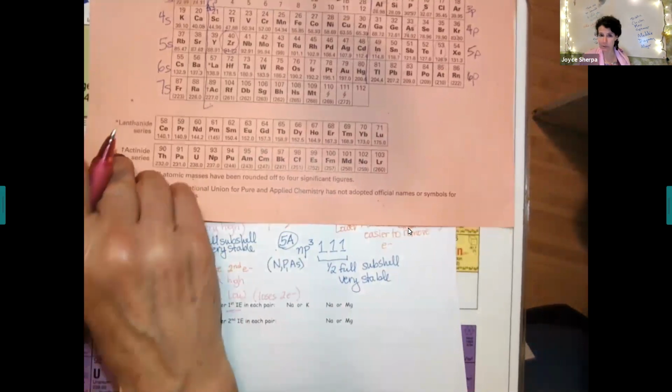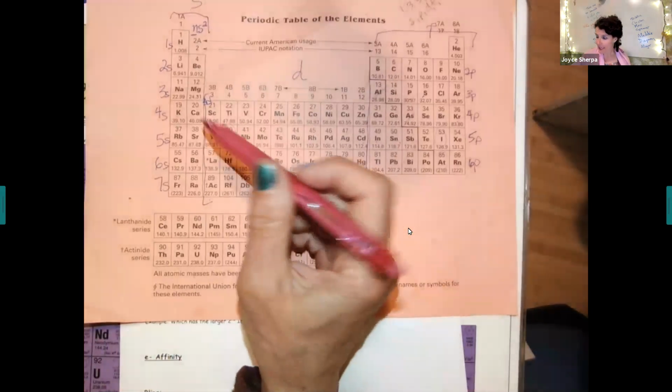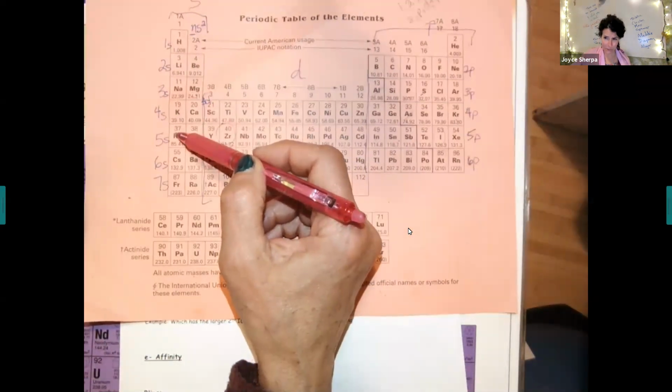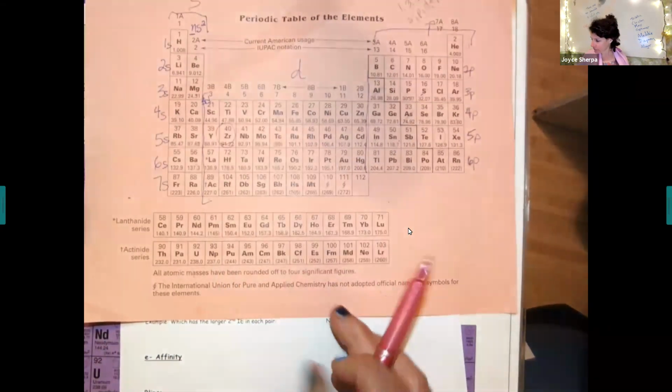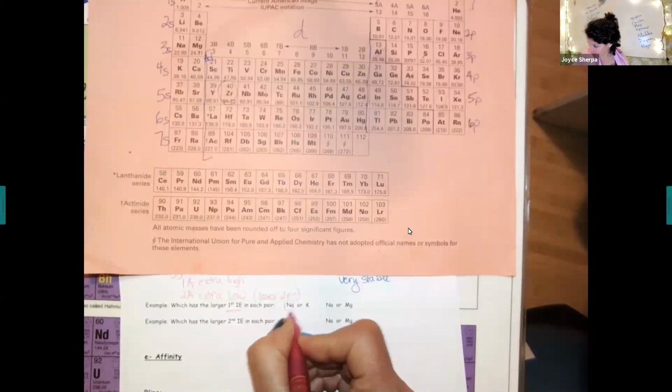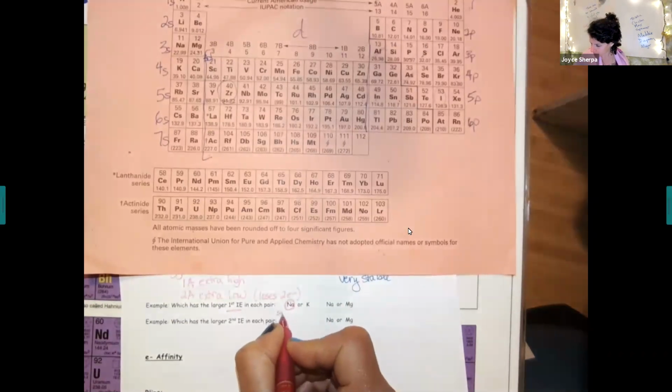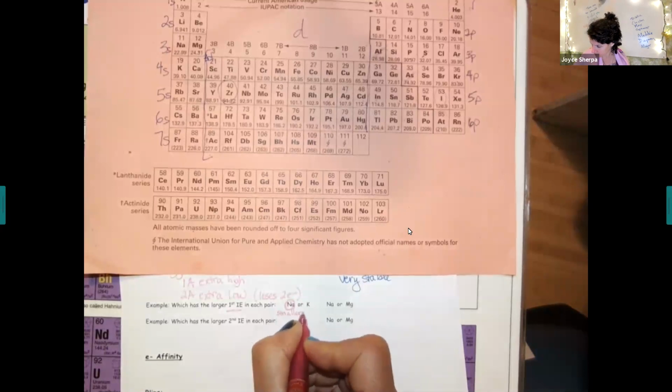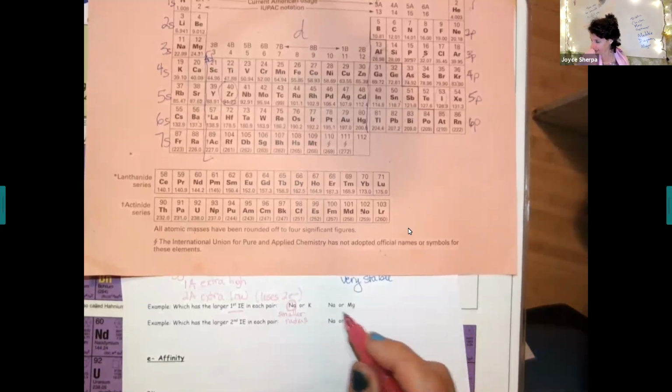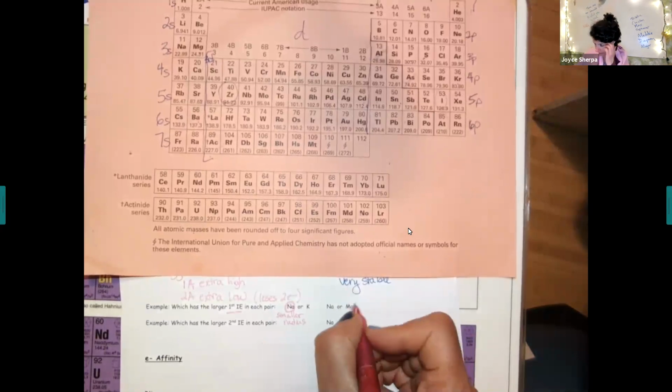All right, so first ionization energy, which one is larger, sodium or potassium? As you go down, it's easier to pull them off. So it's sodium, because of the smaller radius. And sodium or magnesium?